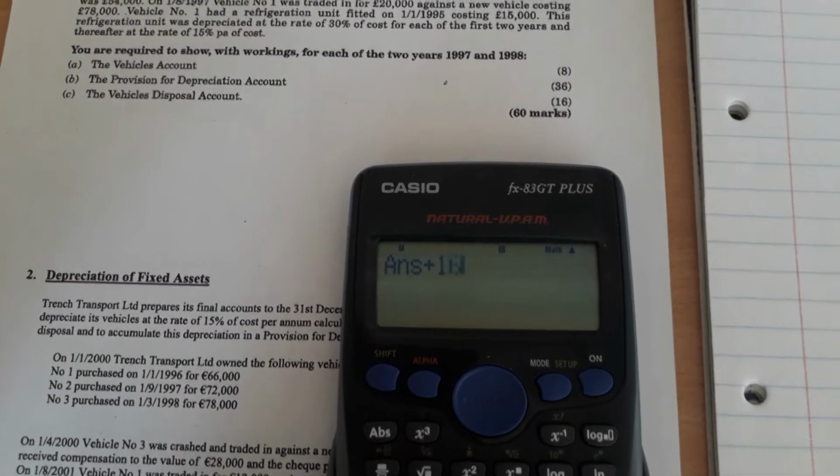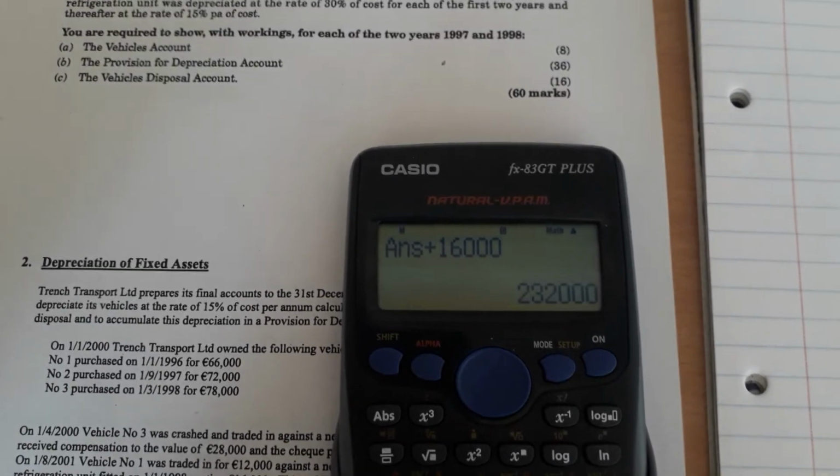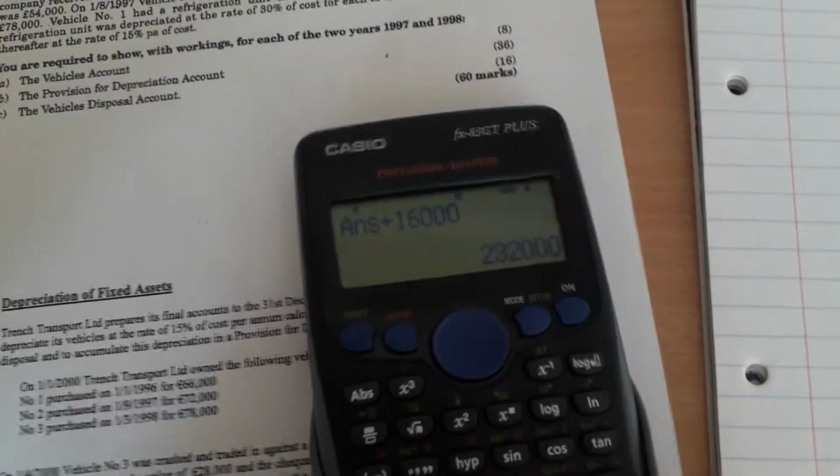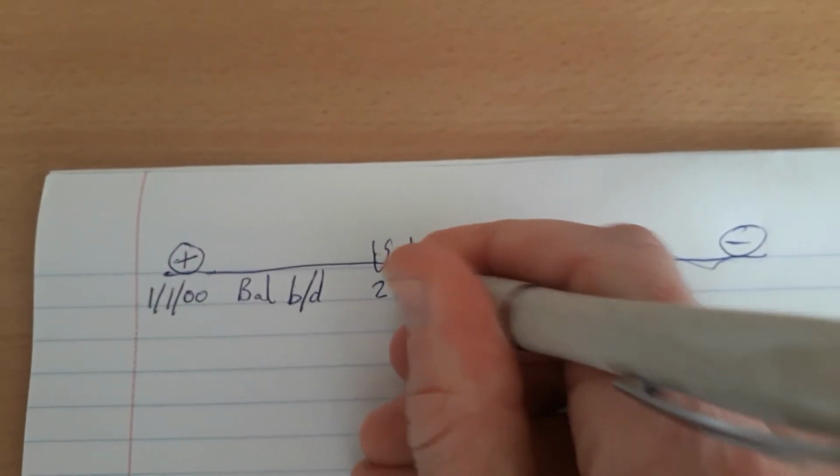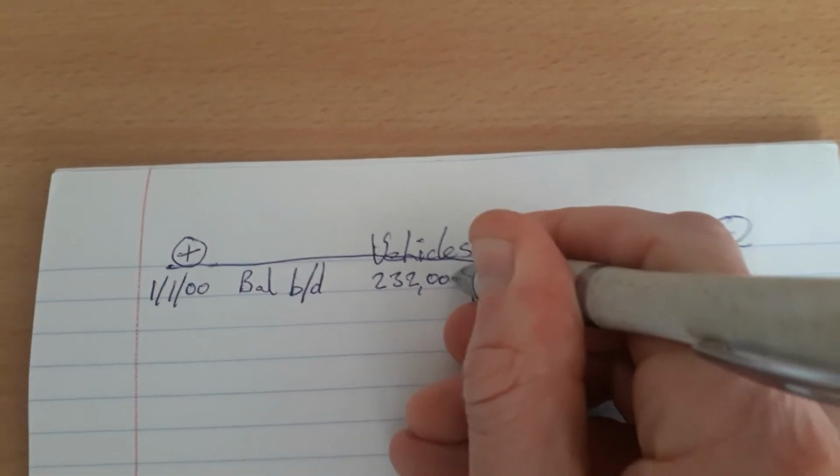Plus, and we get a total of 232,000. And that's our balance brought down at the start of 2000. Okay.